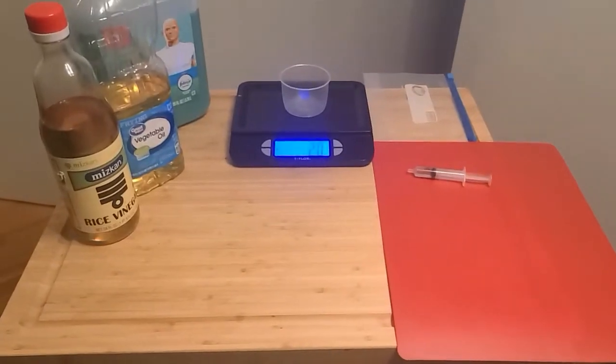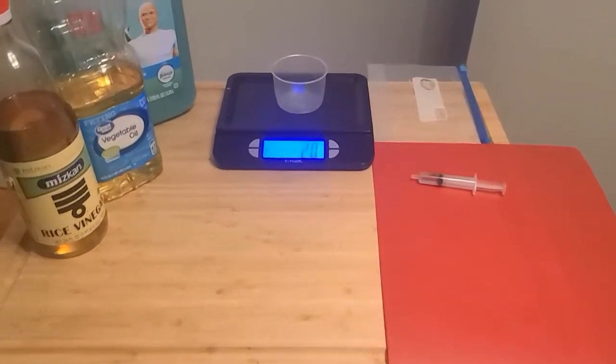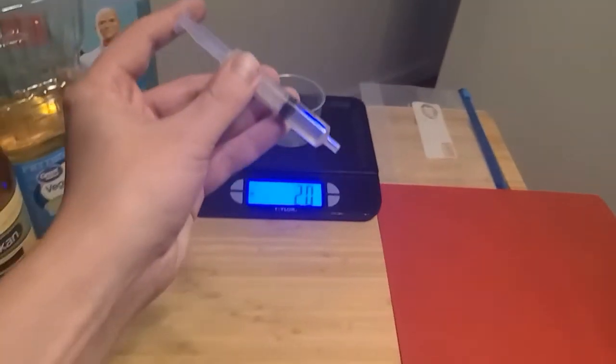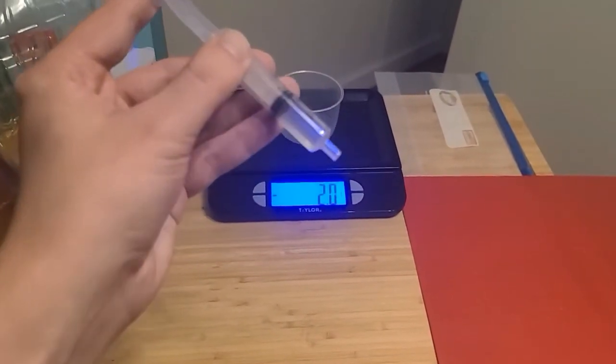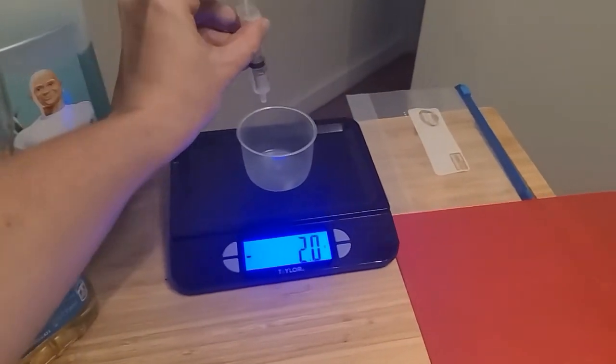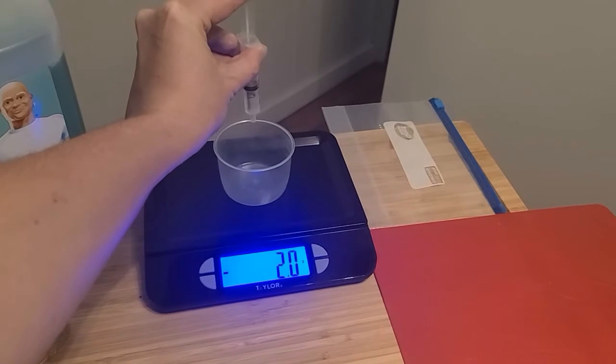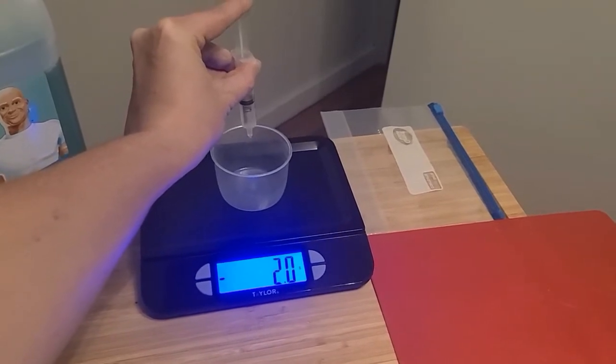Okay, so this is everything that I'm using. One of the most important parts of this is determining the surface tension. To do that, I'm basically just going to take this syringe and very slowly drop into the balance.